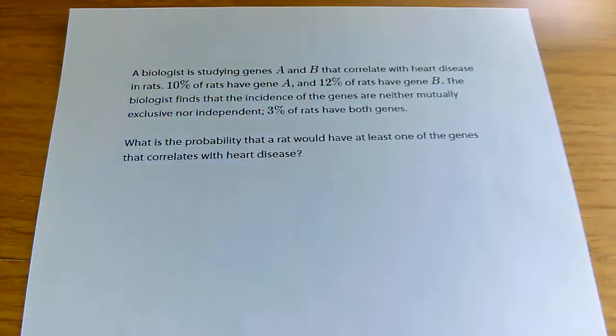So because they're not independent, having one of the genes makes you more, or maybe less, likely to have the other one. They're not unrelated. And also 3% have both. What is the probability that a rat would have at least one of the genes that correlates with heart disease?